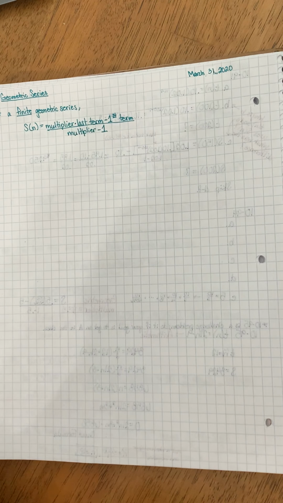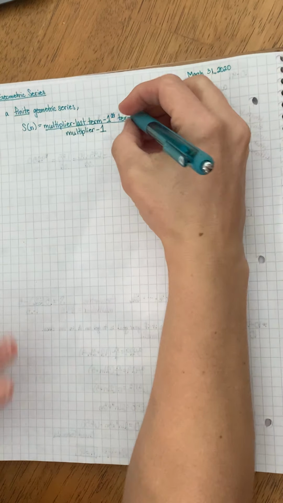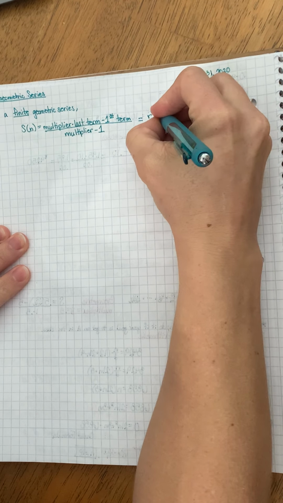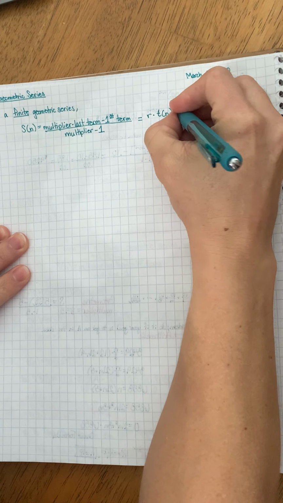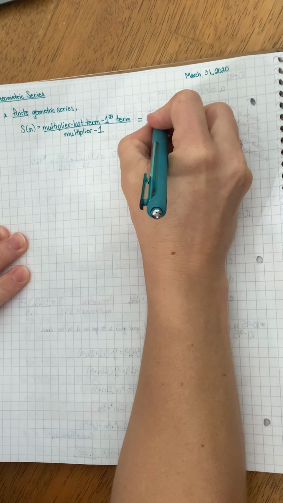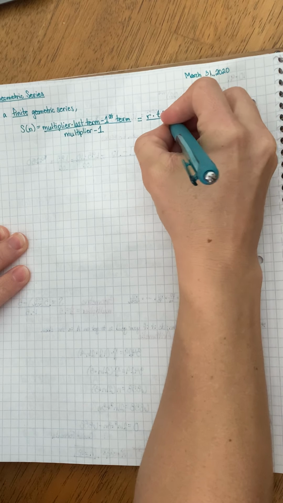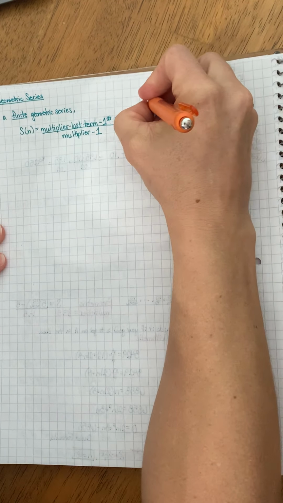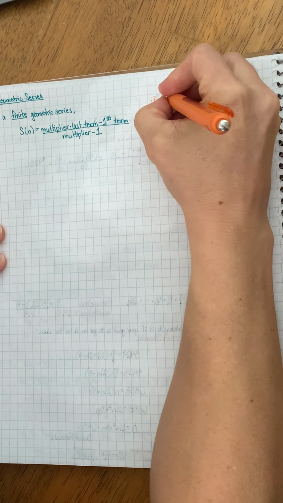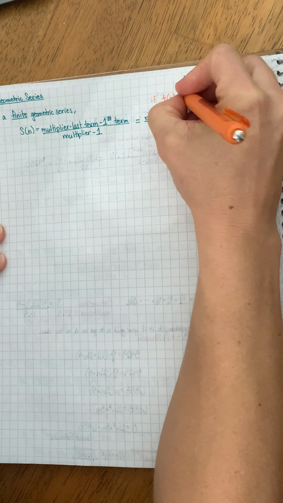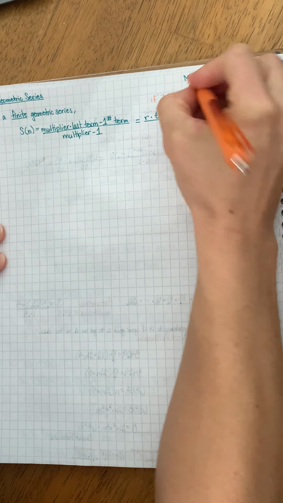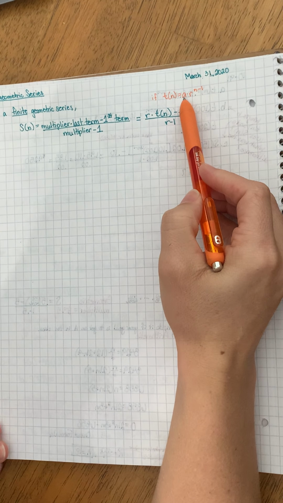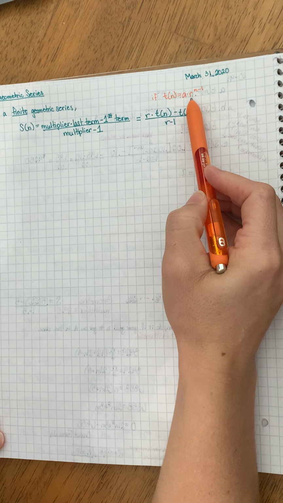So we can put that in sequence notation. That's r times t of n minus t of 1, all divided by r minus 1. And that's assuming that t of n is in the form a times r to the n minus 1, a being that first term and r being your multiplier.